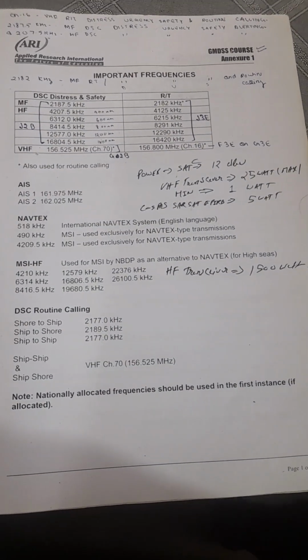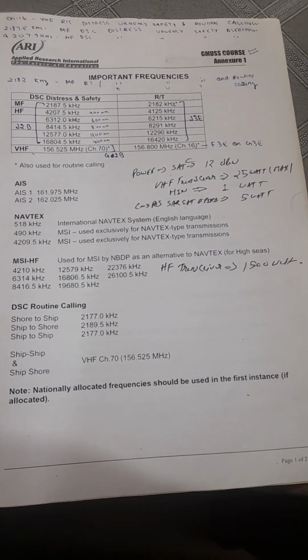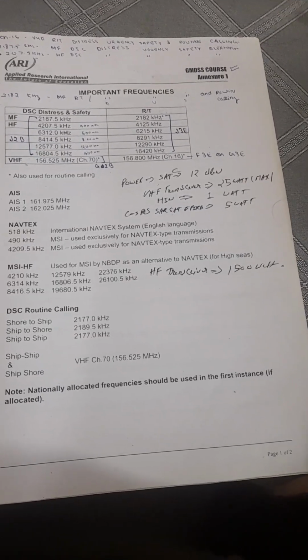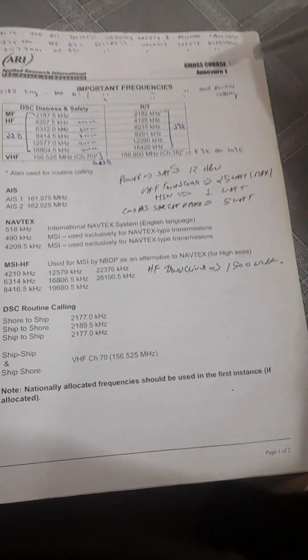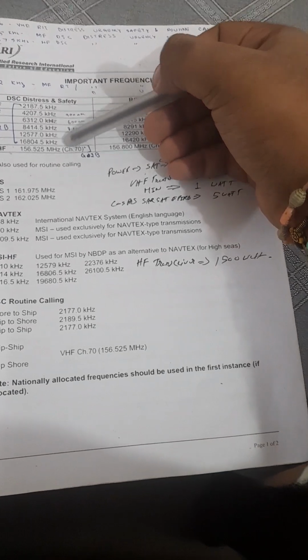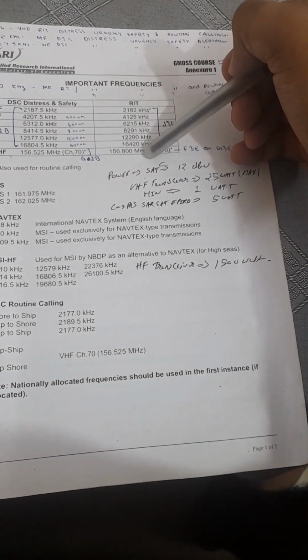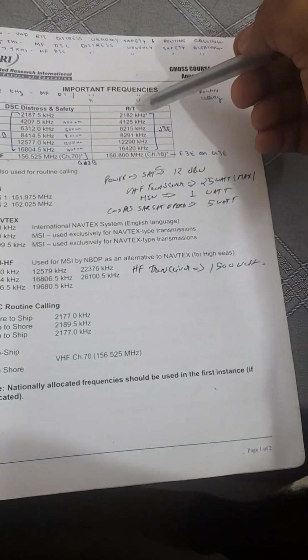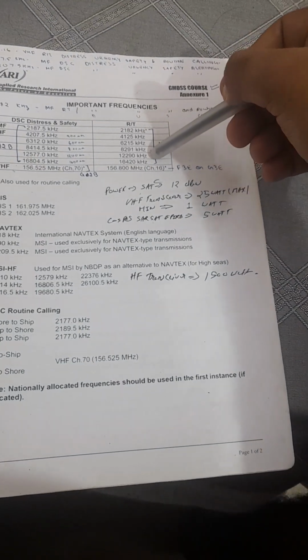So here, as you can see, we have frequencies of different equipment. This is the DSC and this is RT. We get a call on the DSC frequency, and we have to change to the RT to respond.